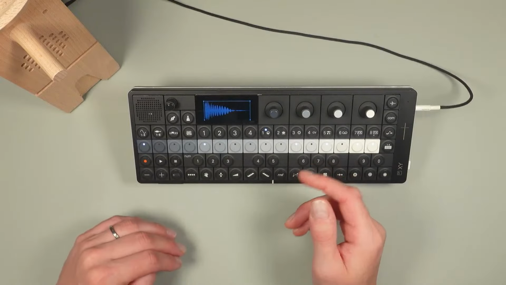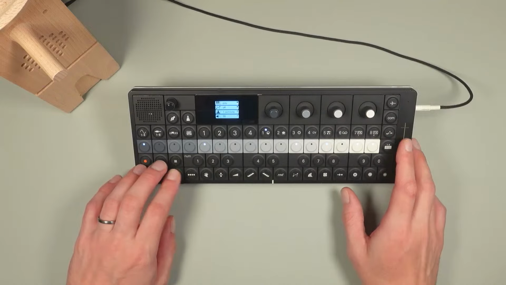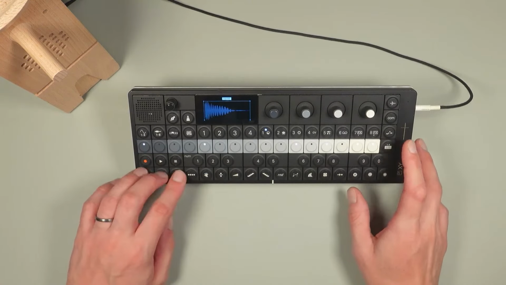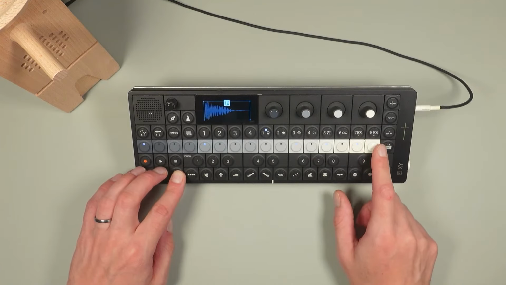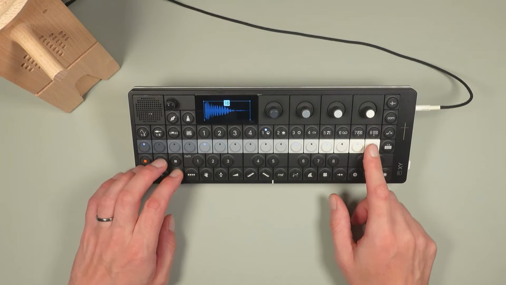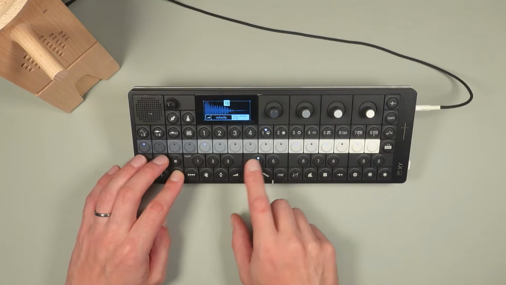Velocity is relatively straightforward. What I will do here is remove that skip trigger from here, so that we can hear it every time. And I'm going to make the velocity a little bit lower.